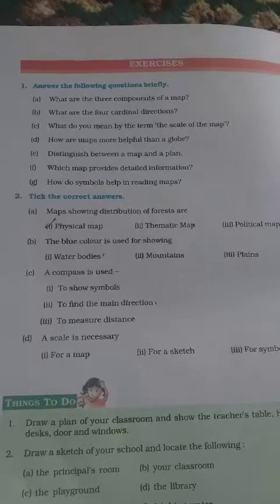We have almost completed chapter number 4. Now we will try to answer these questions. So the first question is, what are the three components of a map? As we have already read, the three components of a map are distance, directions, and symbols.